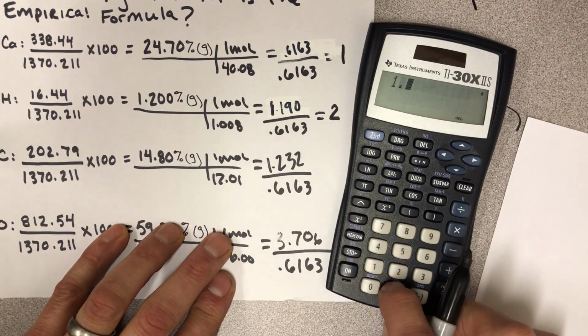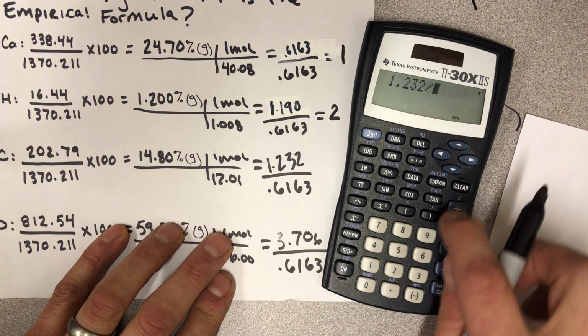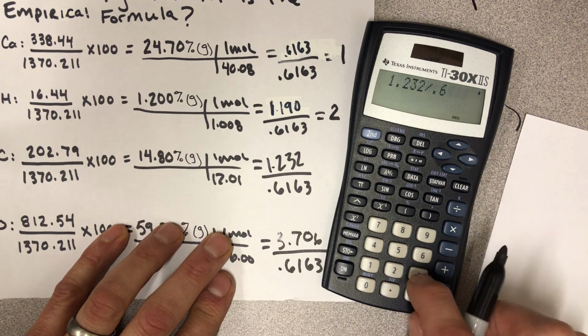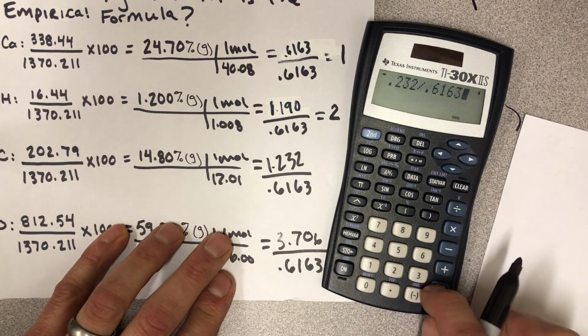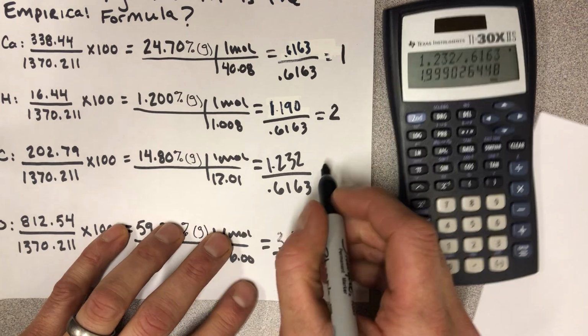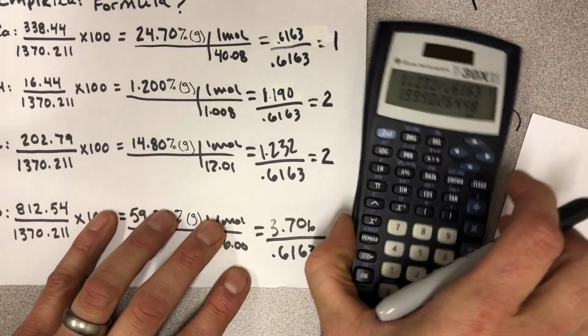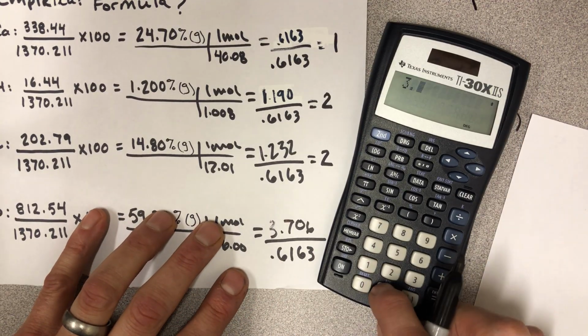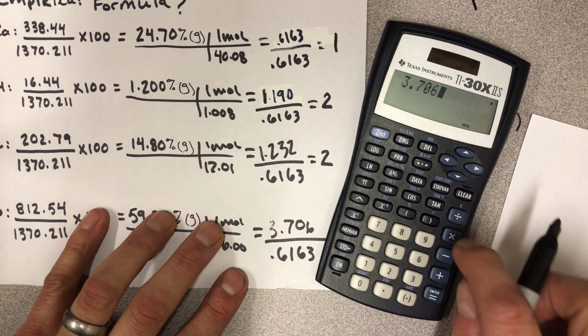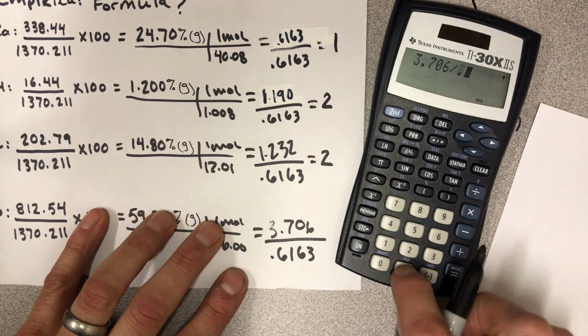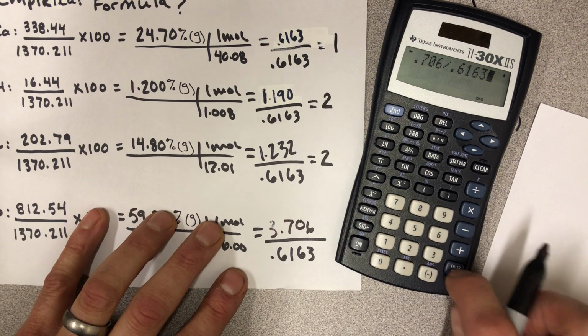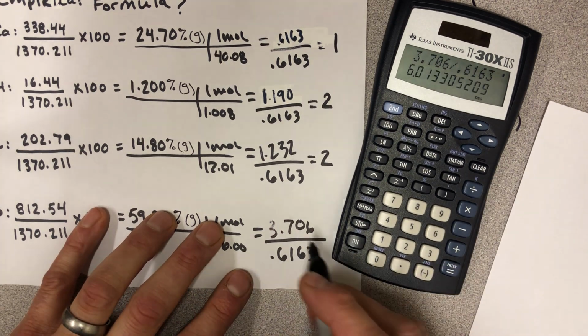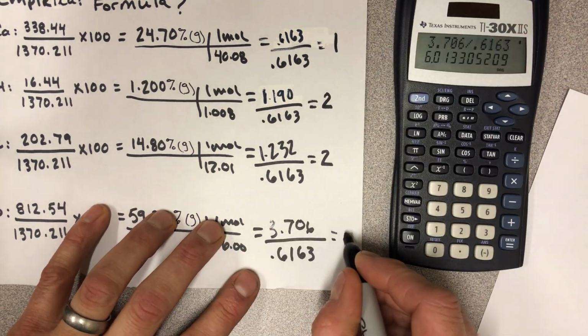Okay, 1.232 divided by 0.6163. That's a 1.99. That's definitely a 2. And then here we have 3.706 divided by 0.6163. And that is a 6.01. That's going to be a 6 then.